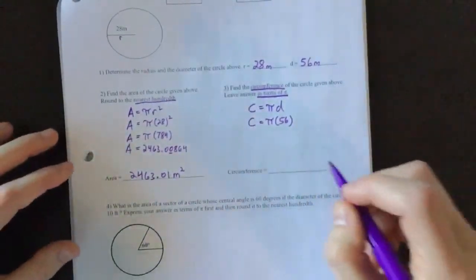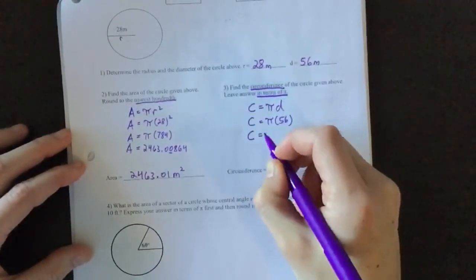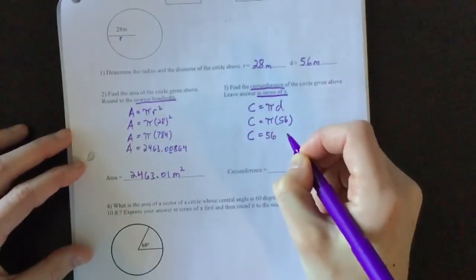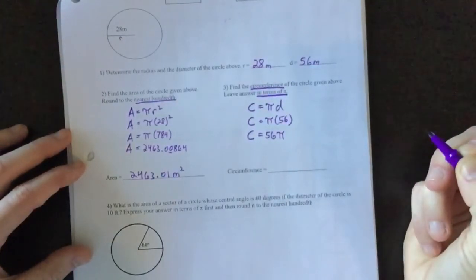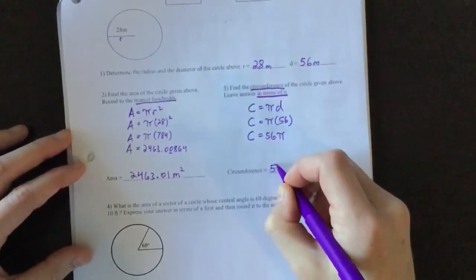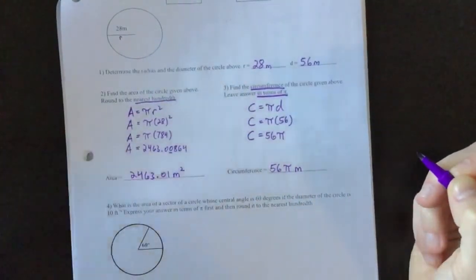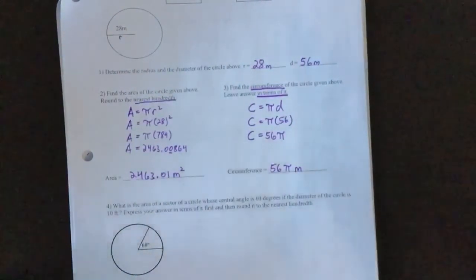I'm not going to touch my calculator. All I'm going to do is reorder my answer. So I'm writing 56 as a coefficient. We're treating pi as a variable because it is a letter. It's a Greek letter. And we have 56 pi. That's in terms of pi. So our final answer, 56 pi. And we're just going to put our units meters. Circumference is a linear unit, just like perimeter.